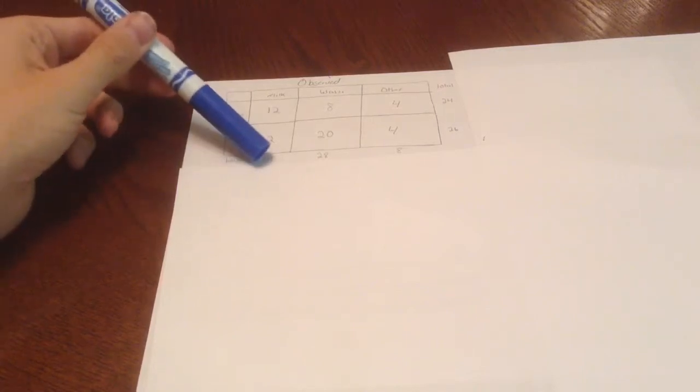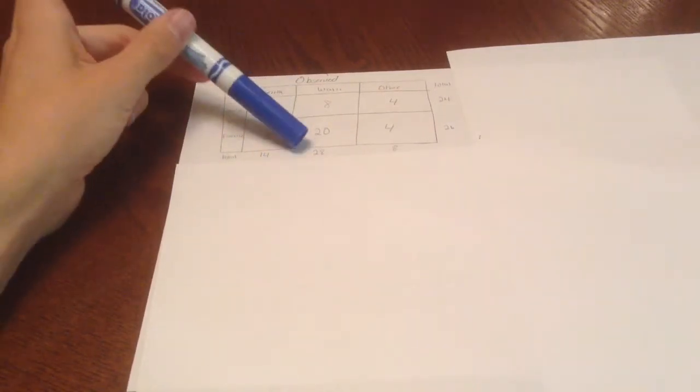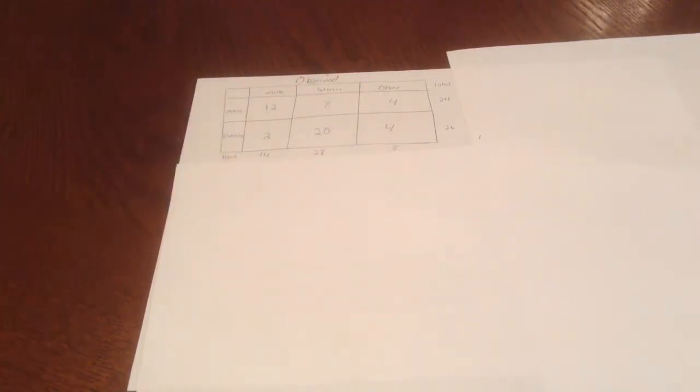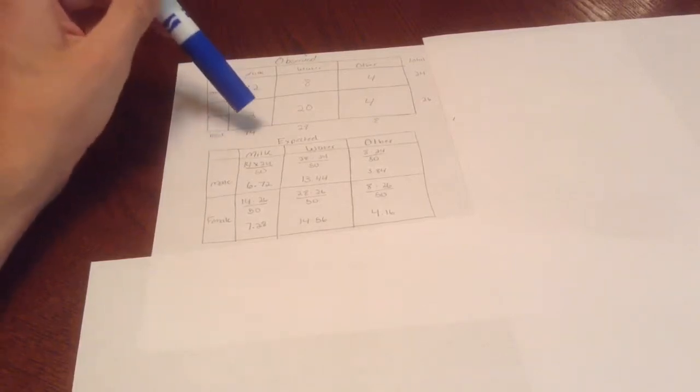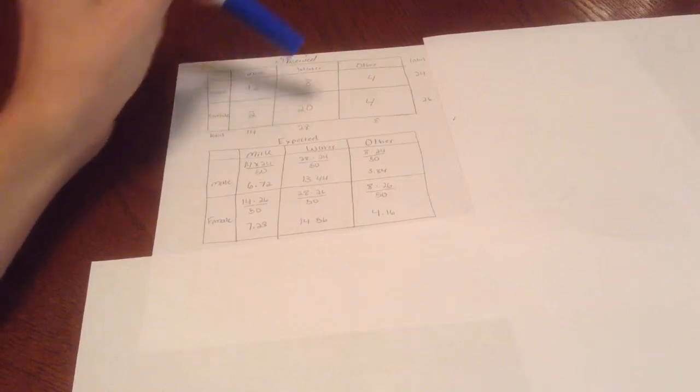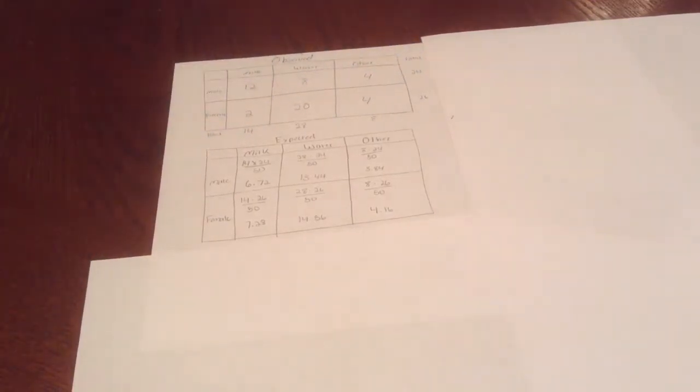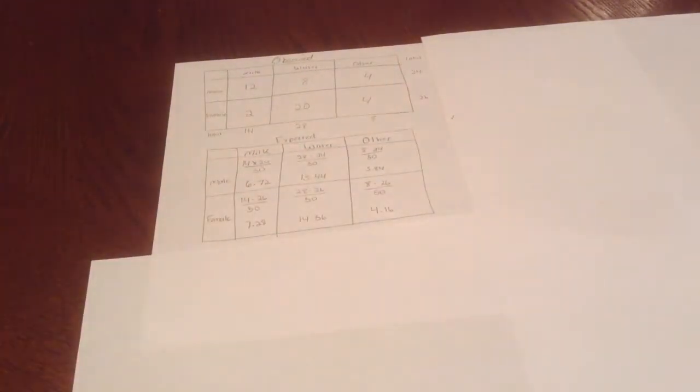We had 14 total people who drank milk, 28 who drank water, and 8 who drank something other than milk or water. Part 5 of the Chi-Square project was to then create an expected table from the data that we got from our observed. And to do that, you have to take the total from the column times the total from the row divided by the total number of students that were surveyed, which is 50. And you do that for each and every box, and you get your numbers.